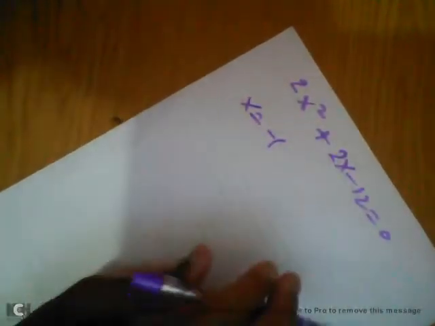We're going to apply the quadratic formula, the same formula that you did.